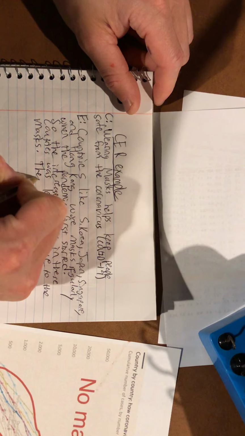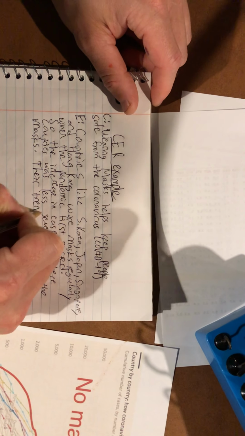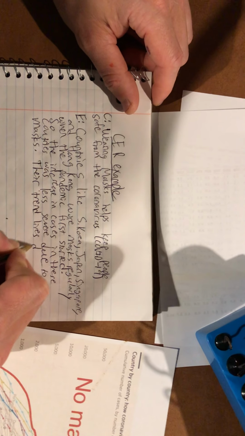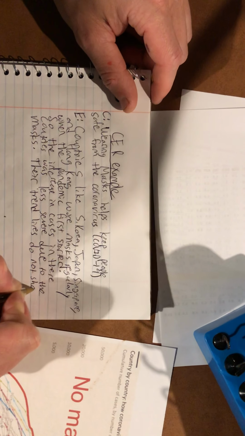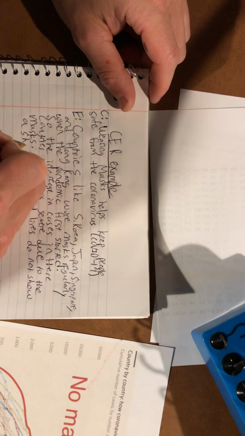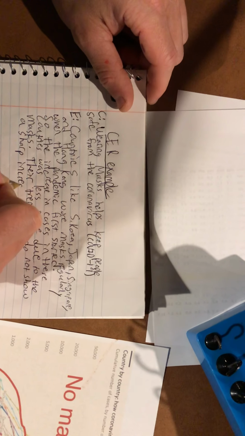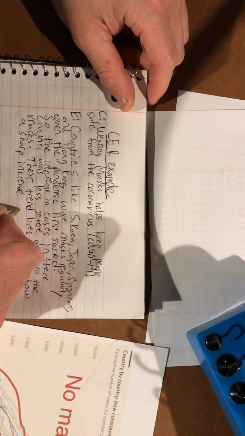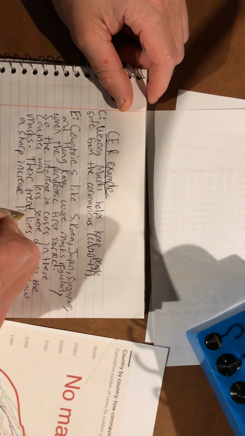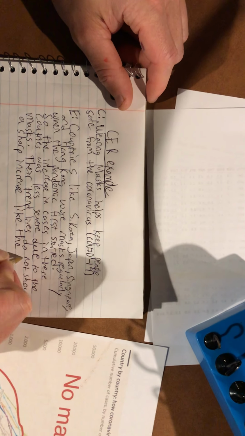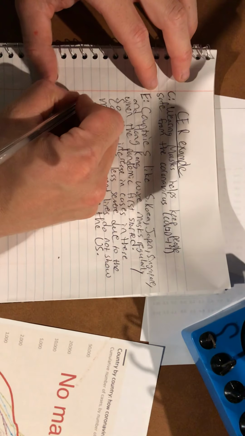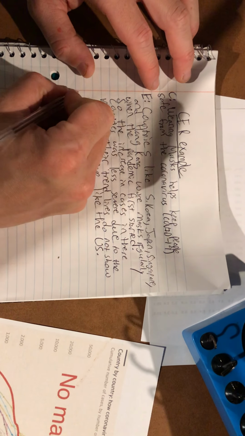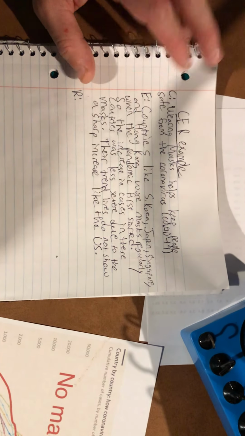We would say their trend lines do not show a sharp increase like the US. All right, so I think that's good enough. 3 sentences, a paragraph describing the graph and how the graph backs up our claim. All right.